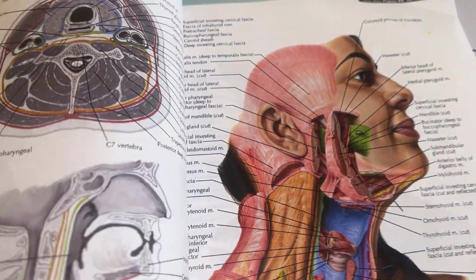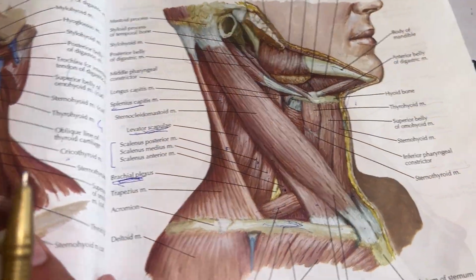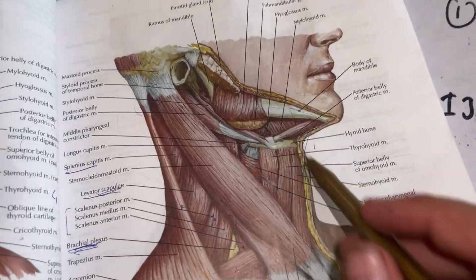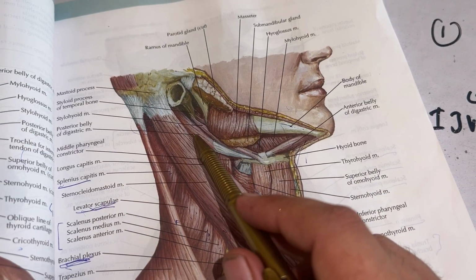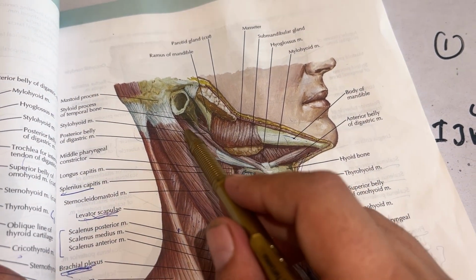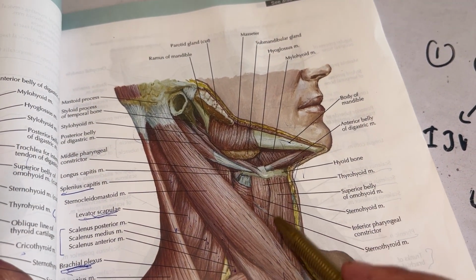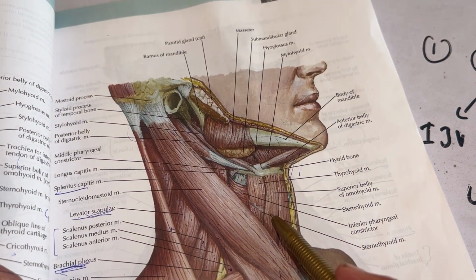Now the anterior triangle has four subdivisions, which are formed by the digastric muscle. This is the anterior belly of digastric, and this is the posterior belly of the digastric, and the omohyoid muscle, the superior belly of omohyoid.